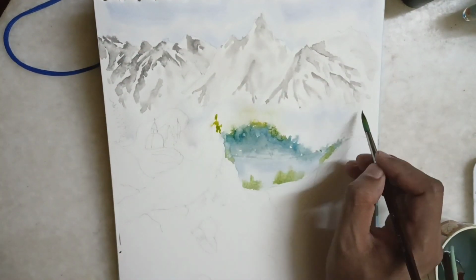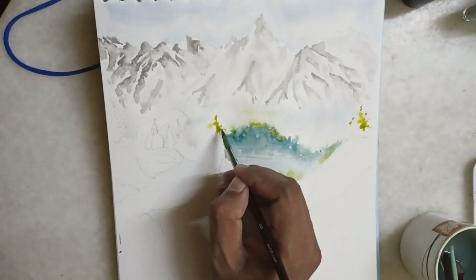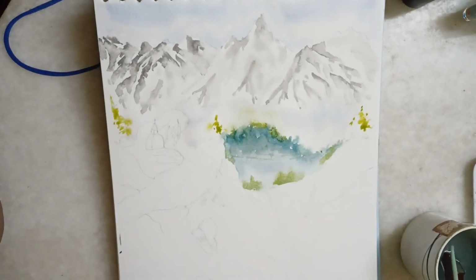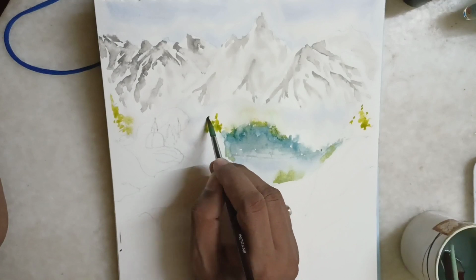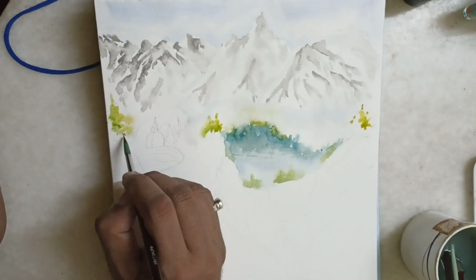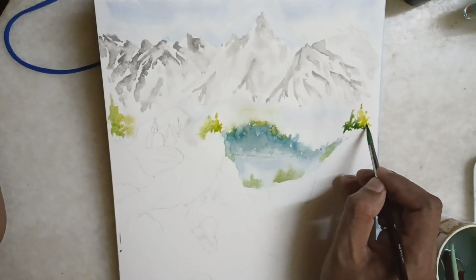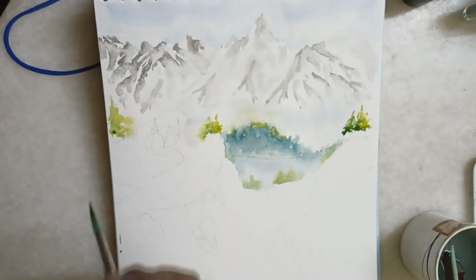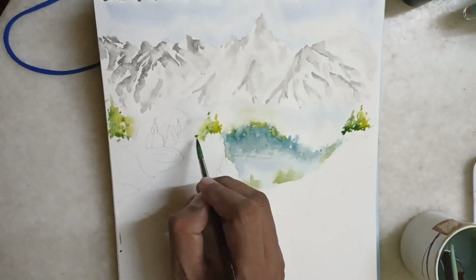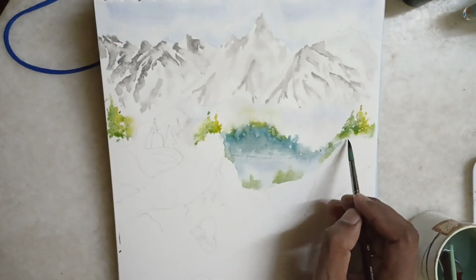And the coniferous forests are there scattered all over the hilly area. Now giving a light and shadow set in the coniferous forests.